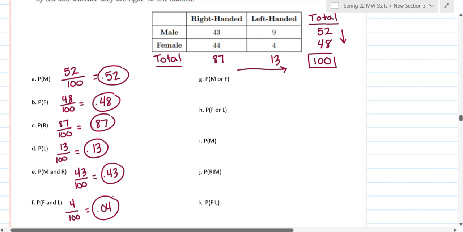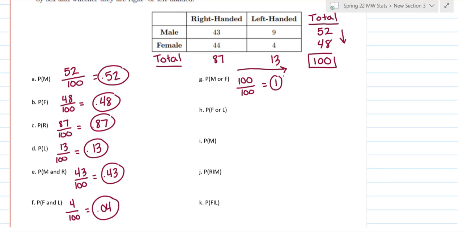Okay, probability male or female. How many males do I have? And females? How many total is that? 100. Is that okay? Yeah, what's that probability? 1. Probability has to be between 0 and 1. Can't be above 1. Okay? But any one I pull out of that hat is going to be male or female.